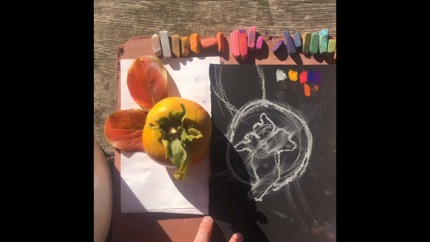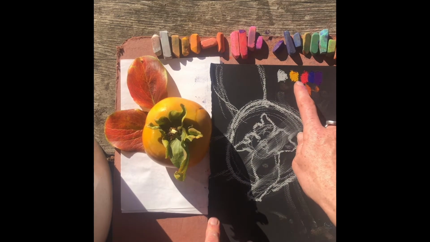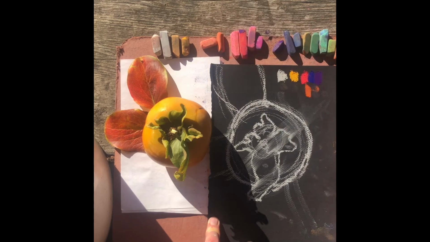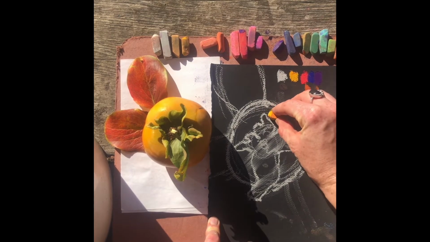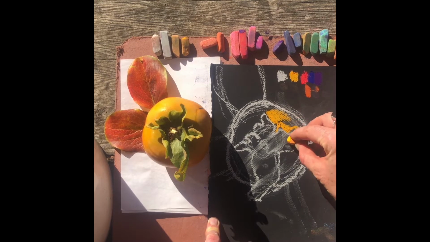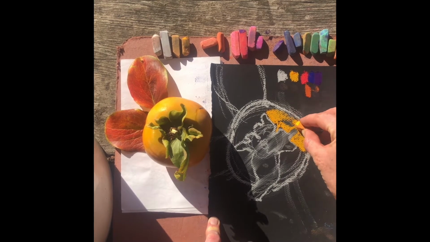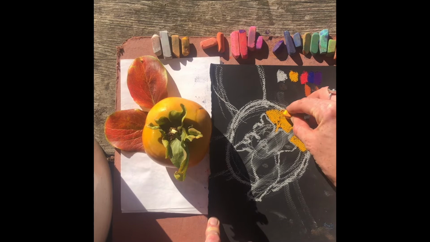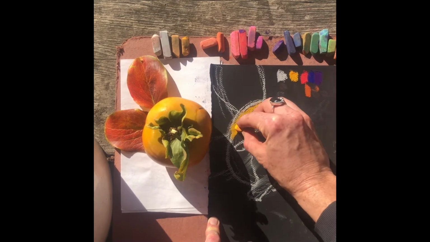So I'm going to be using the medium or the medium light values first, and I'm going to fill in just a general idea of what color this has. It's also sometimes called local color, just the general color of the object.